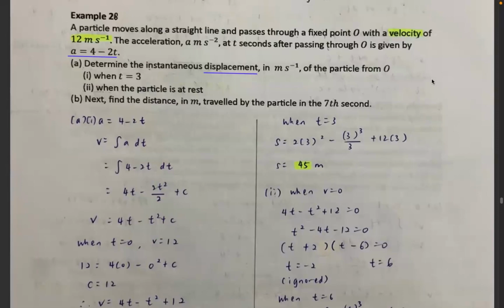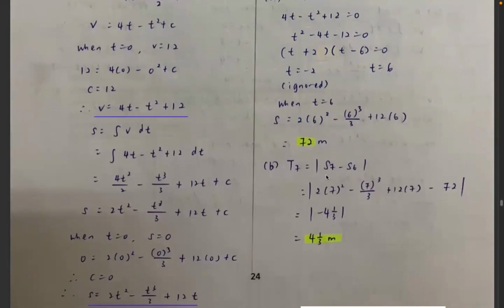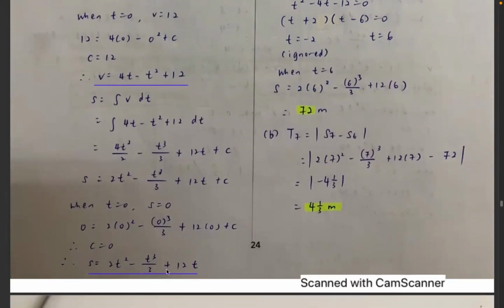Next, find the distance in meter traveled by the particle in the 7th second. Distance traveled in the 7th second means the distance traveled from the 6th second to the 7th second. So we have to do modulus of S7 minus S6. That means we have to substitute t equals to 7 into the displacement function. So this is the displacement function. We sub 7 here.